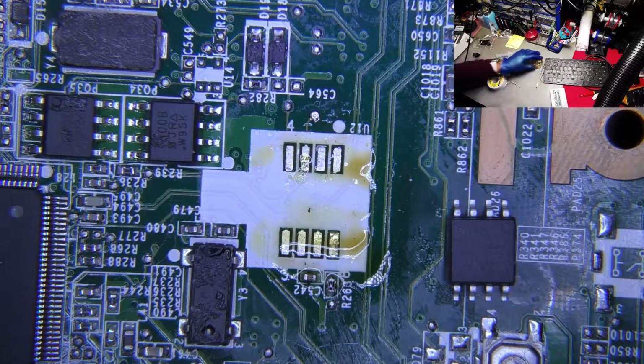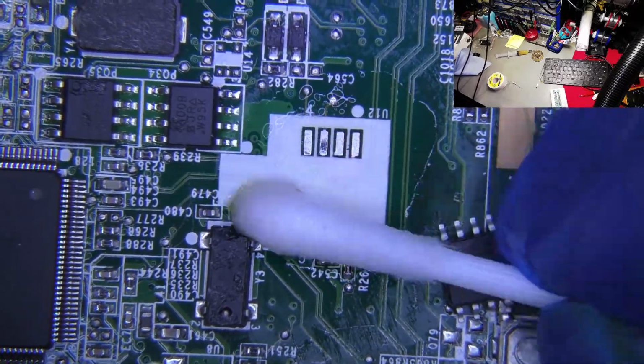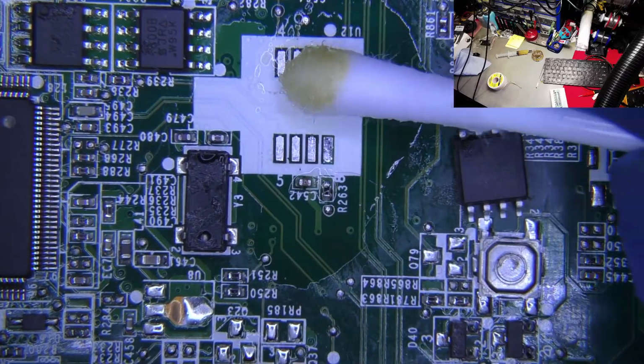Okay, oops. Let's give it a quick clean. I have a bit of OCD about making sure that the motherboards are clean before each rework attempt is carried out.